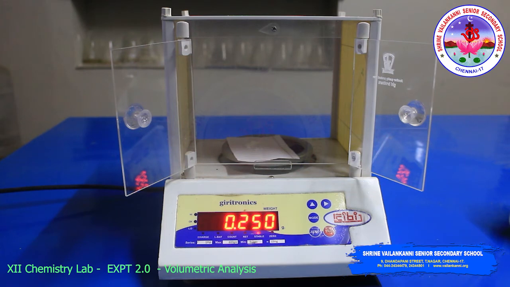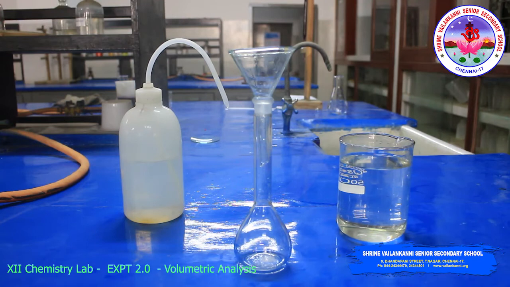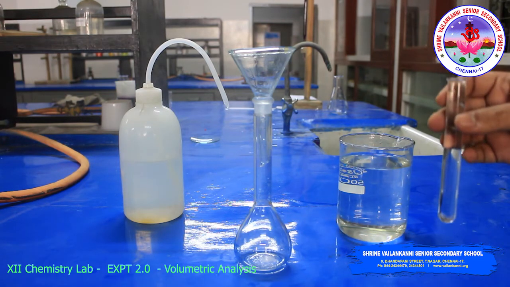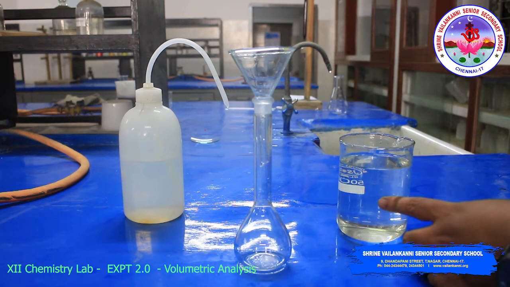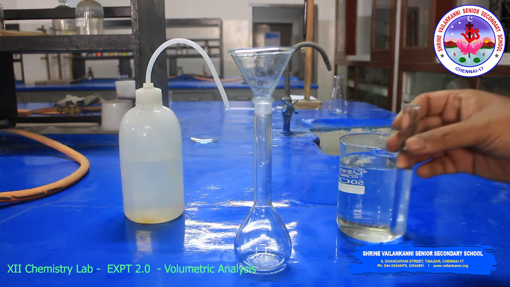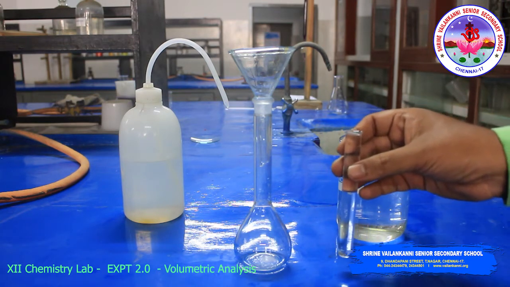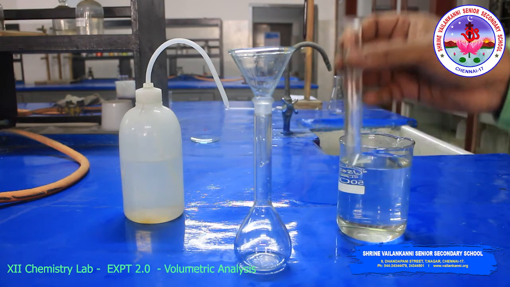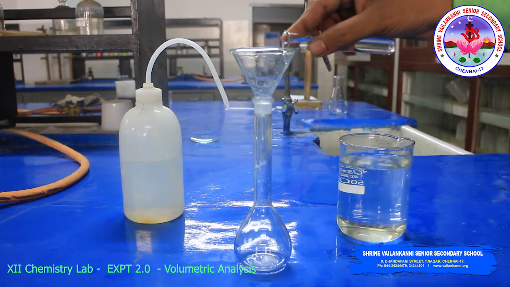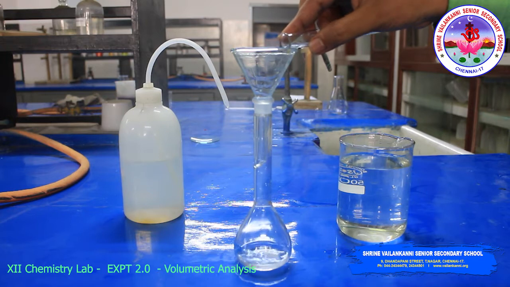Now we can prepare the standard solution. The substance is already weighed, that is 0.252 gram. To prevent hydrolysis, we have to add 2 normal dilute sulfuric acid. So this is the 2 molar dilute sulfuric acid. I am adding the sulfuric acid.